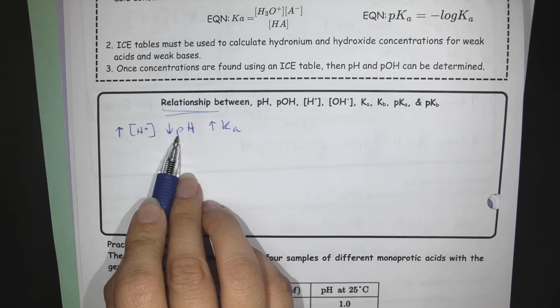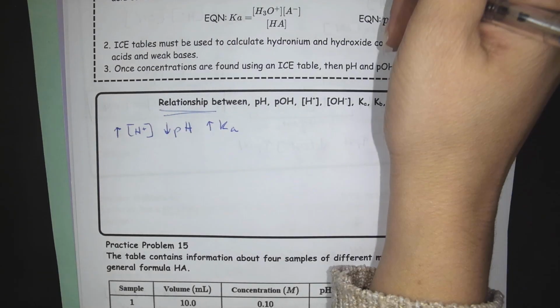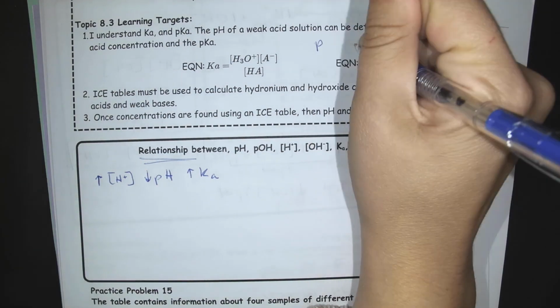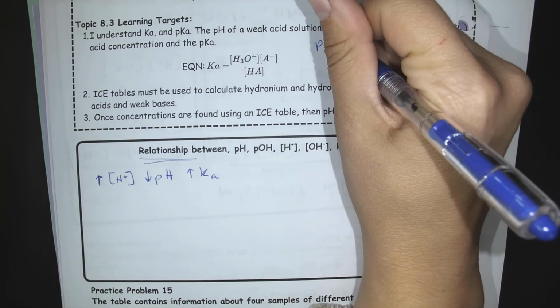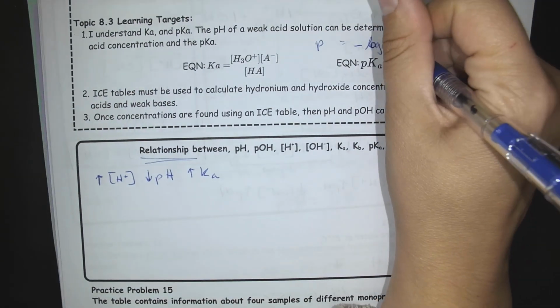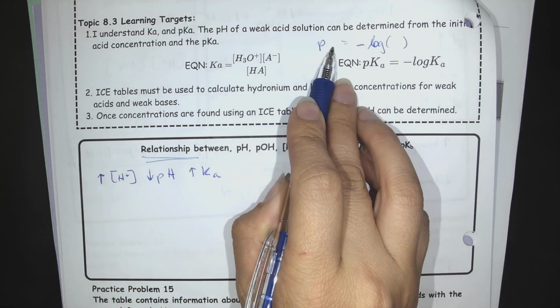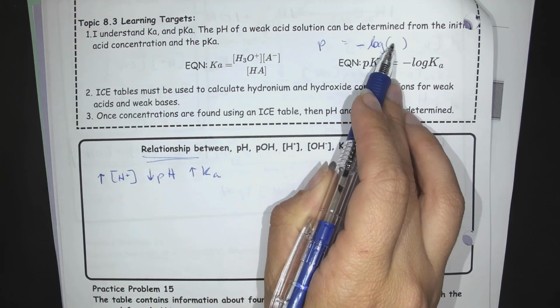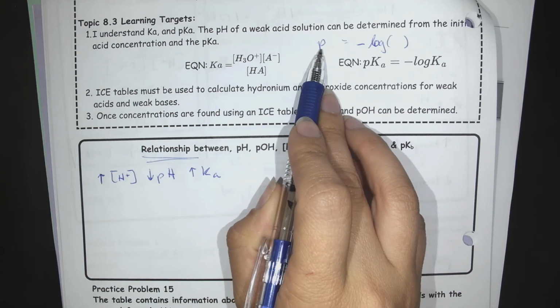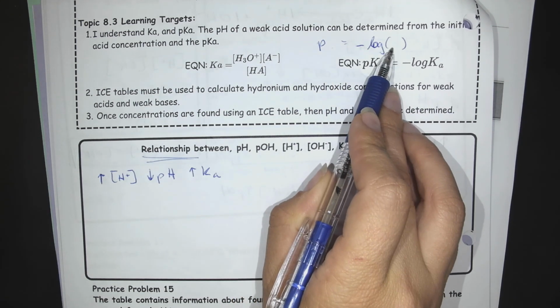But just like with pH, remember how P means negative log? A reminder that P means we take the negative log of something. When we did the pH, it was the negative log of H+. And if we have pKa, then we do the negative log of Ka.